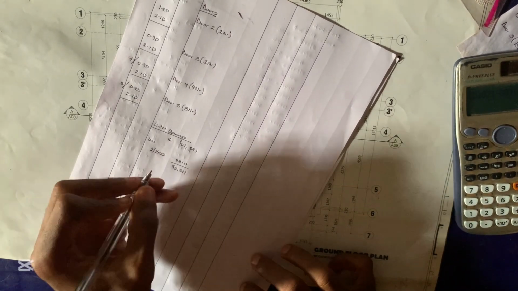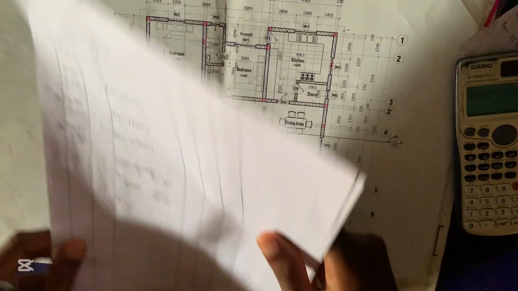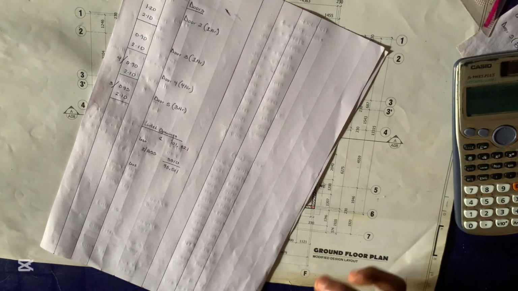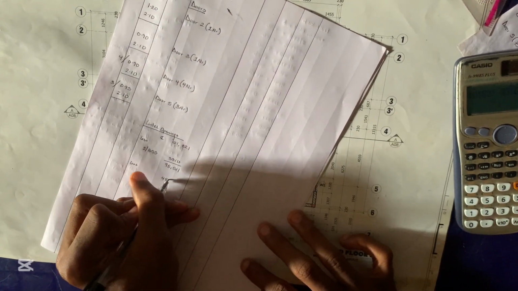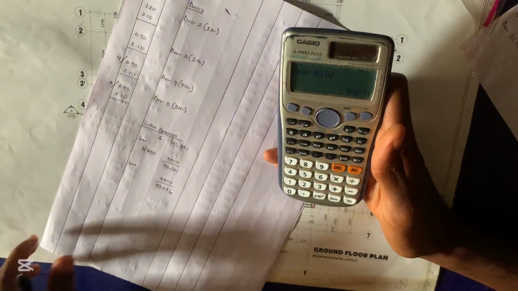So we'll now less this length of the wall, and we calculated it to be 4,840. So when you minus that, I'm going to be having 93,671. So 93,671 is the total perimeter of the lintels going around this building. So we'll now record.